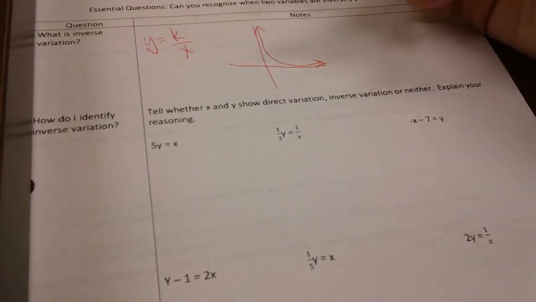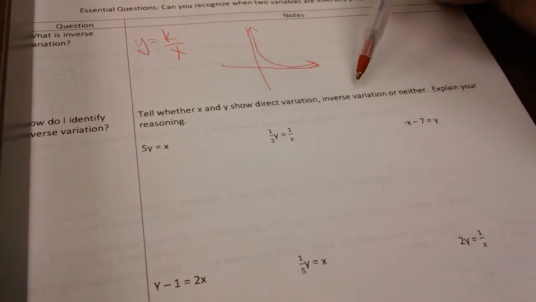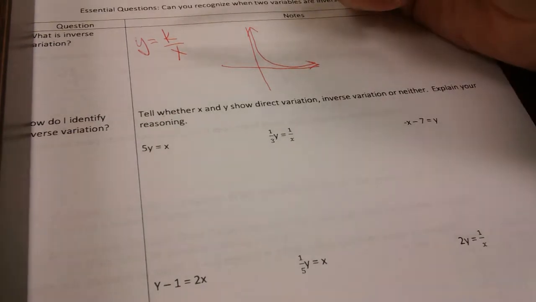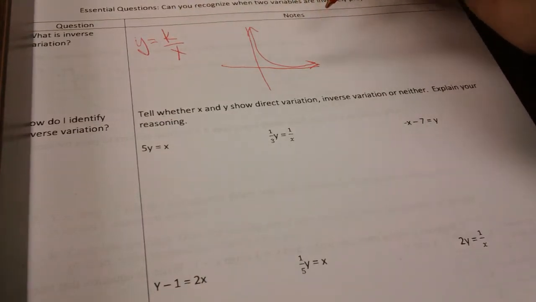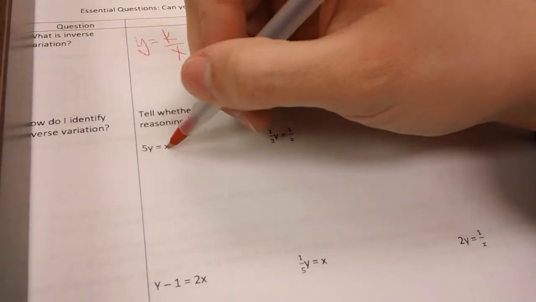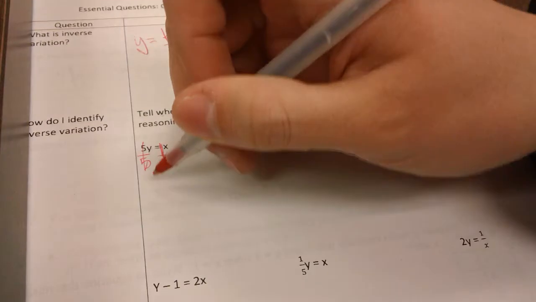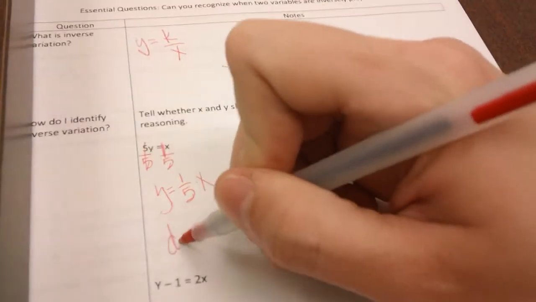So our first thing is to identify inverse variations, and so the directions here say to tell whether x and y show direct variation, inverse variation, or neither, and then we have to explain. So for inverse variation we need y equals a number divided by x. For direct variation we need y equals a number times x. Either way, we need each of our answers to say y equals. So here I would divide by 5 to get rid of it. So I have y equals 1/5 times x, and that's going to be direct variation.